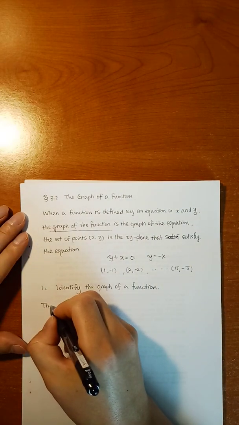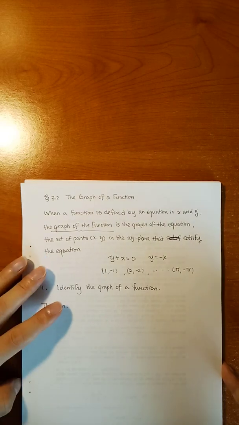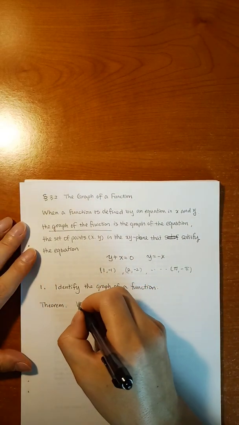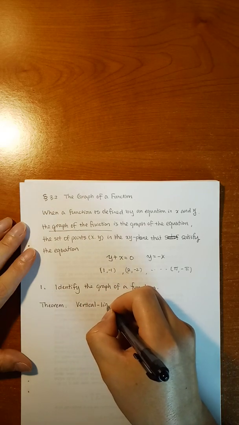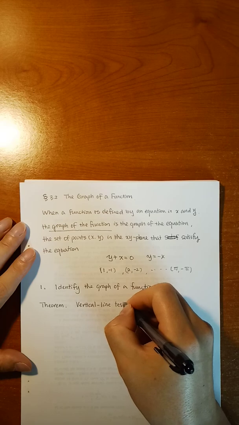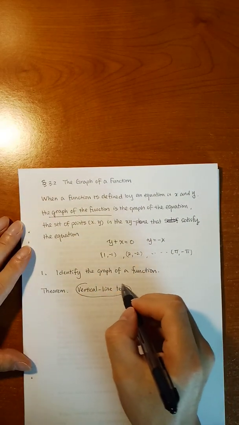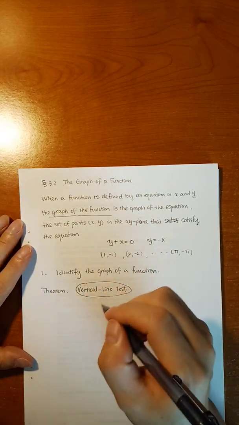So to identify the graph of a function, we use the vertical line test. This is the name of the theorem, vertical line test. You will use it to cite this theorem.